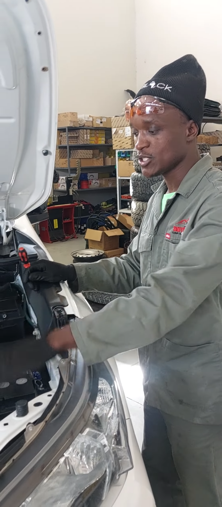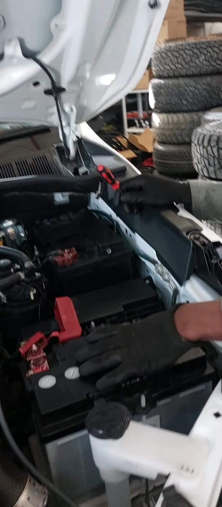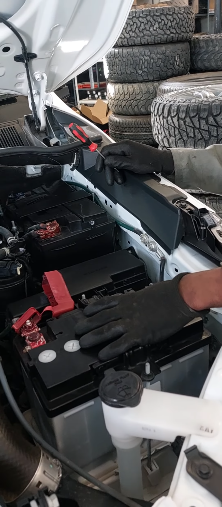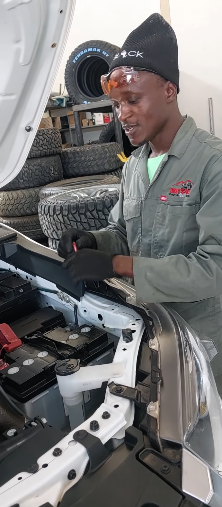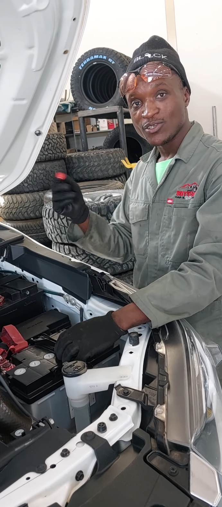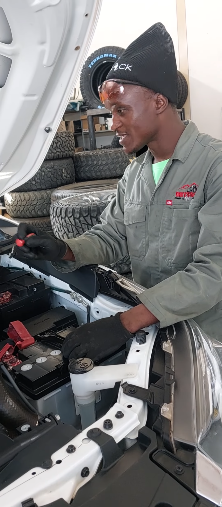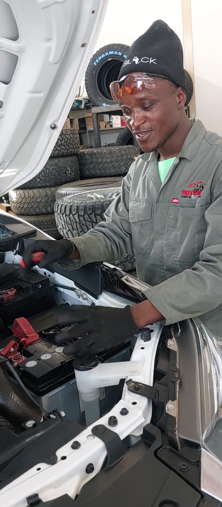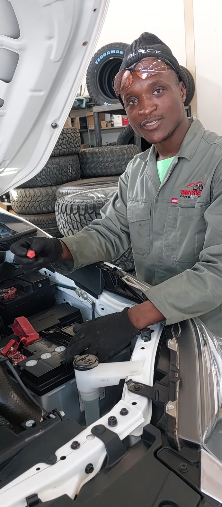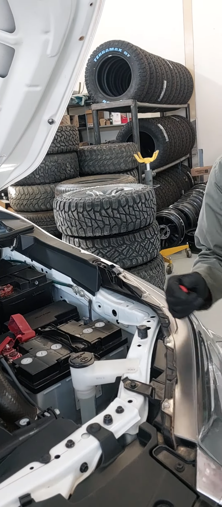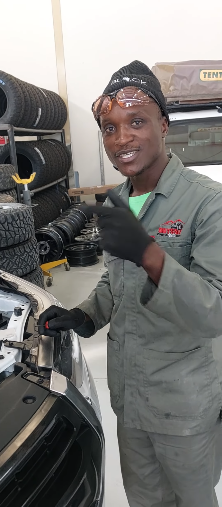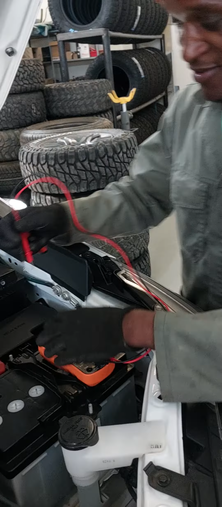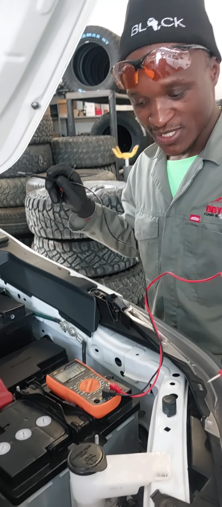Here, I'm going to do my parasitic test. Always, when you're starting to do your parasitic test, you have to make sure that all the doors are locked and there's nothing working. You have to make sure that your battery is fully charged. So let me get a multimeter just to test my battery voltage.